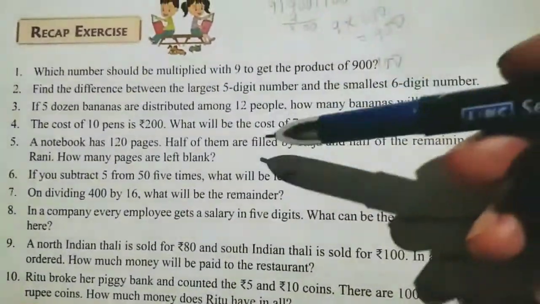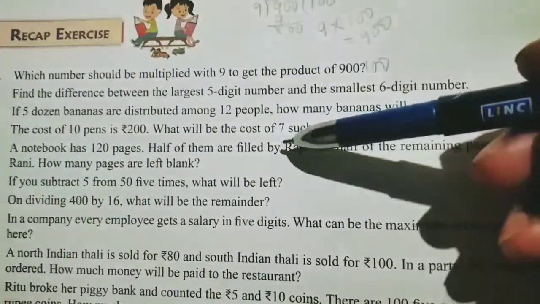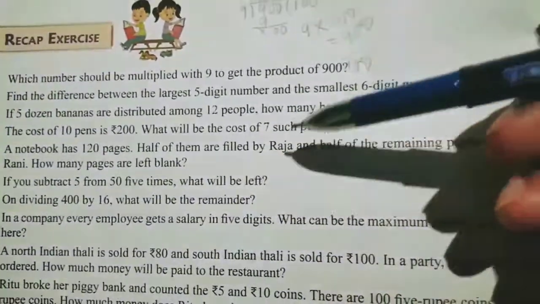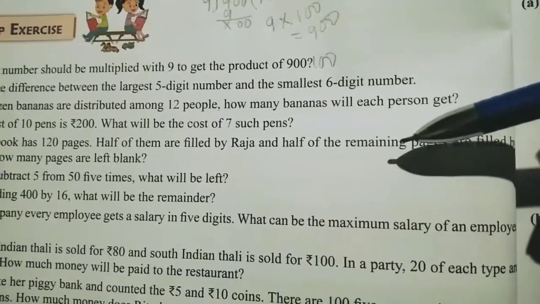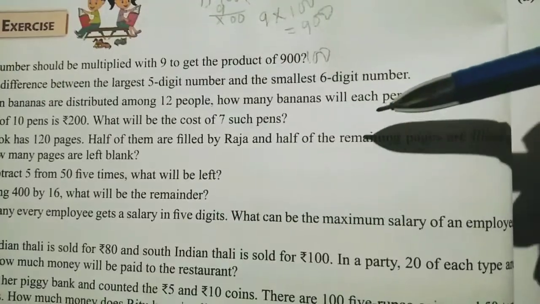Now see, half is gone. Half is filled by Raja. That means 60 pages are filled by Raja. The remaining 60 is there. So half of the remaining is filled by Rani. Half of the remaining means what? This is the trick of the question.